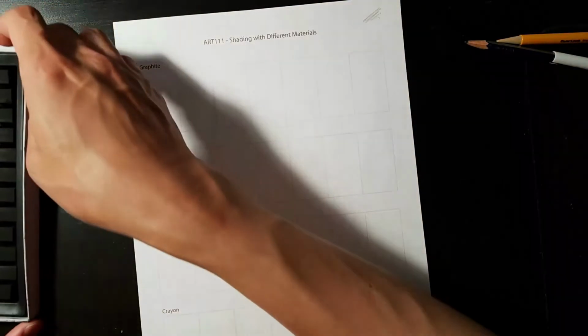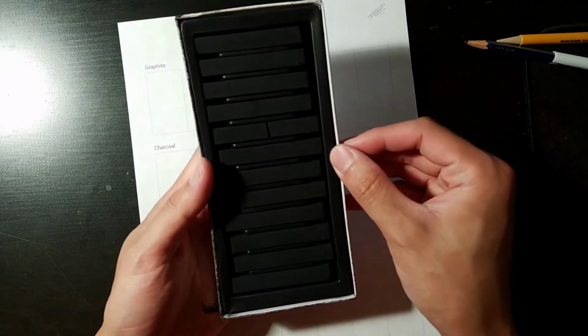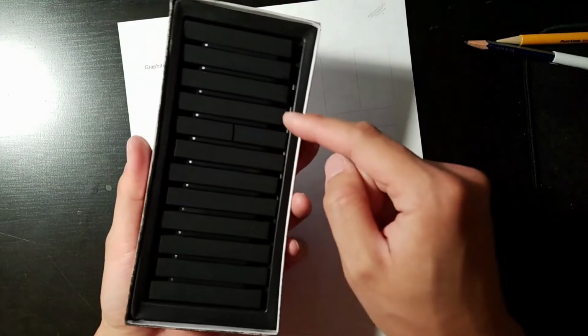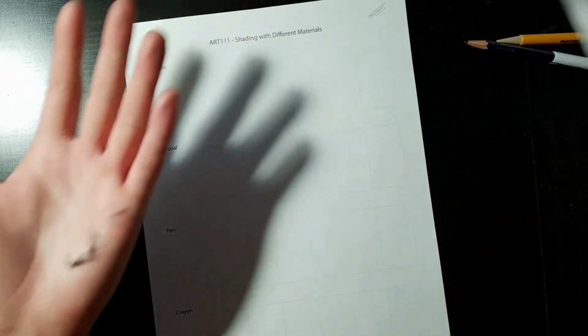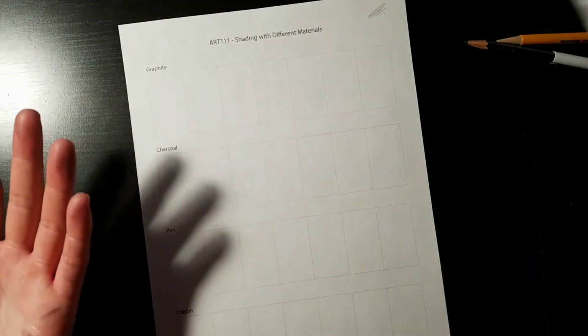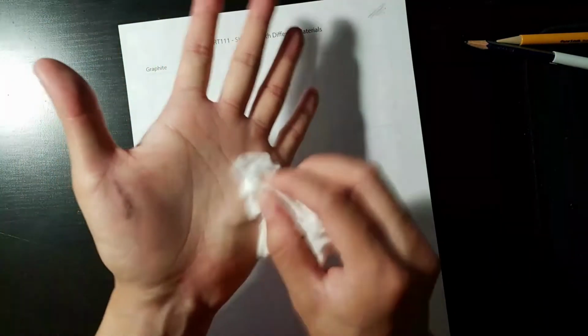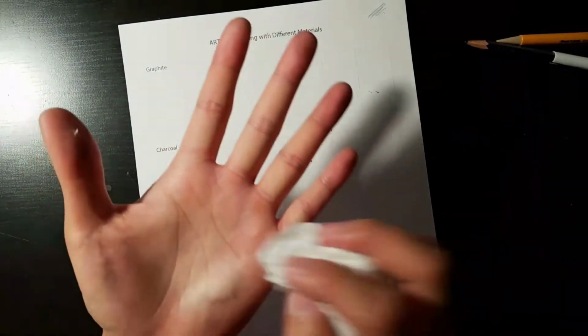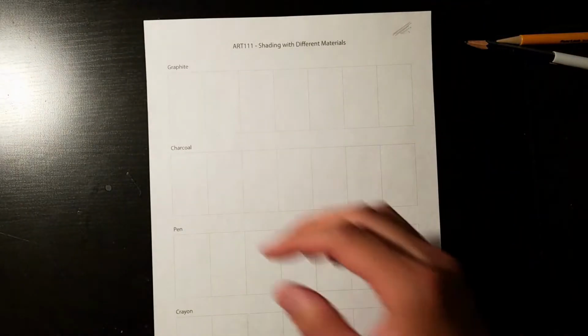And next I have a charcoal right over here. They come in this kind of stick form so that you can hold it and then draw with it. Oh, look at that! It's already everywhere. This is one of the reasons why I don't like working with charcoal, because it gets everywhere. I prefer charcoal pencils. I can just control them much better.